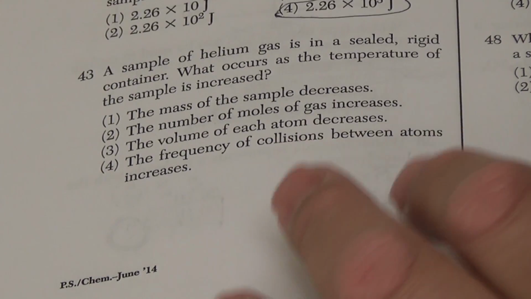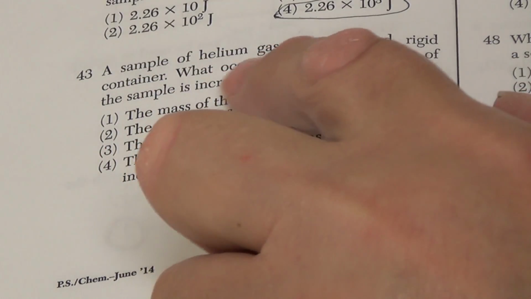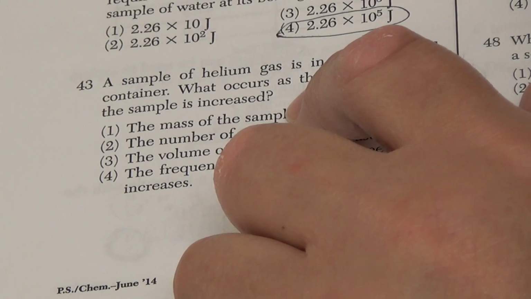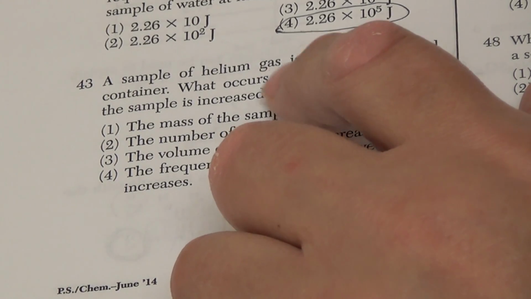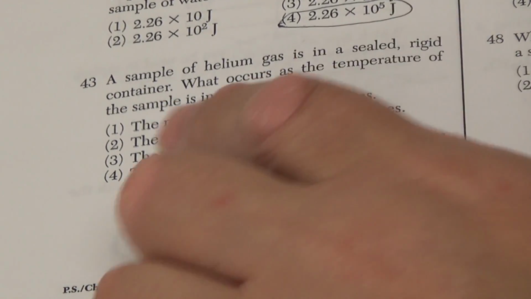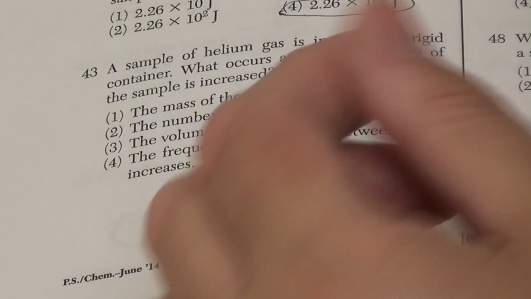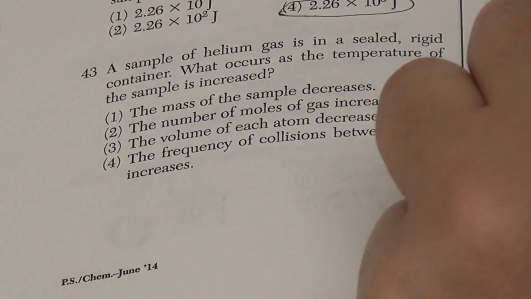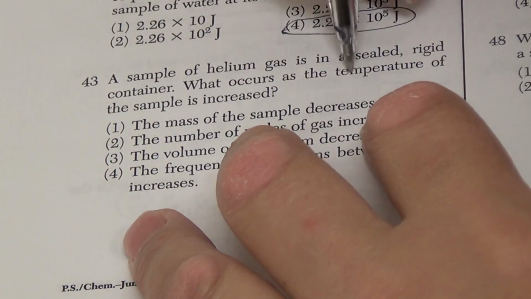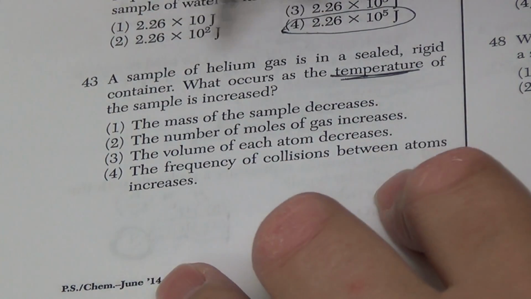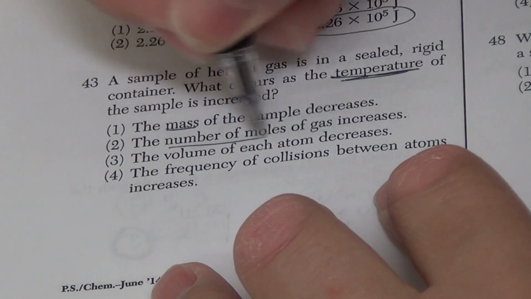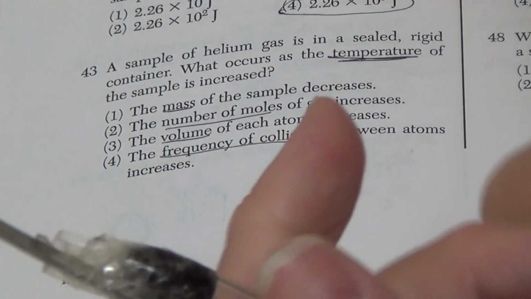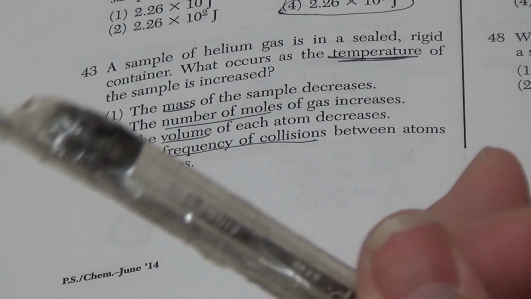Question 43. A sample of helium gas in a sealed rigid container. That means nothing can get in, nothing can get out. Can't change the volume either because it's rigid. You can't squish it. What occurs as the temperature of the sample is increased? So we're looking at temperature versus mass, moles, volume, or frequency of collisions. What occurs as the temperature increases?